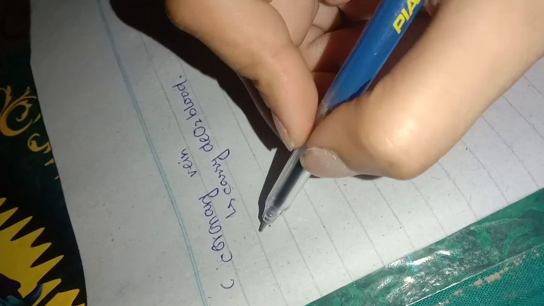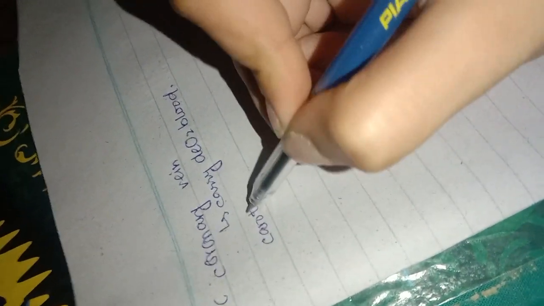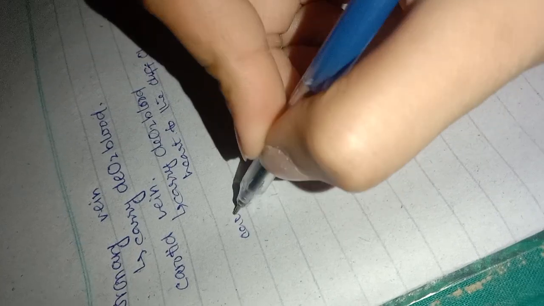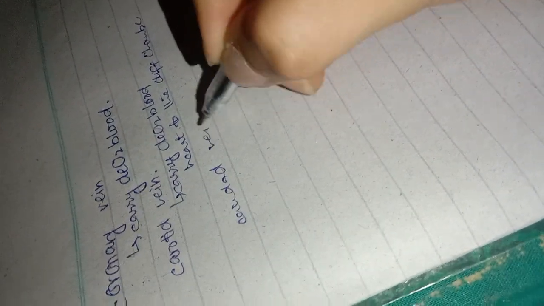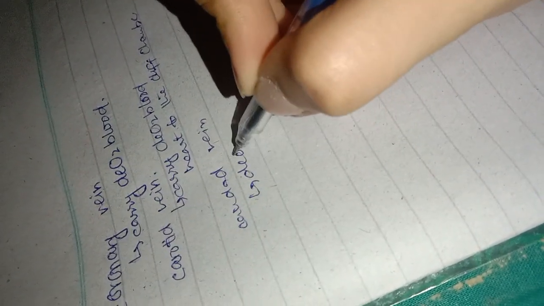Then the next one is the carotid vein. It carries the deoxygenated blood from the different parts of the body to the heart. Then the third one is the caudal vein. It carries the deoxygenated blood from the kidney to the heart.